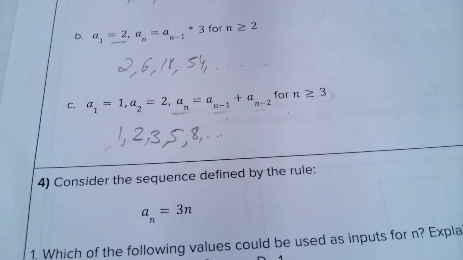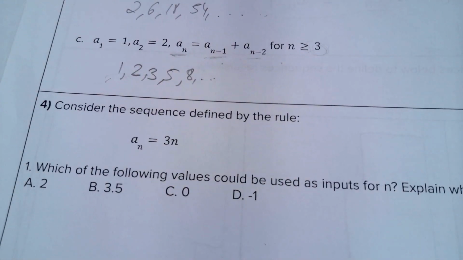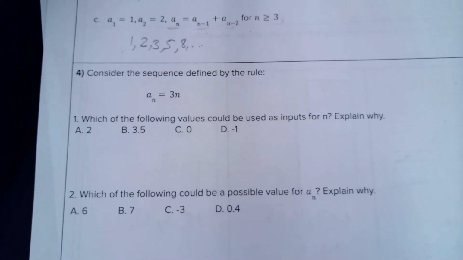2 plus 3 is 5, 5 plus 3 is 8, and so on. And you're done. That's it. For this one, you're done for sure. Let's do it. Question number 4.